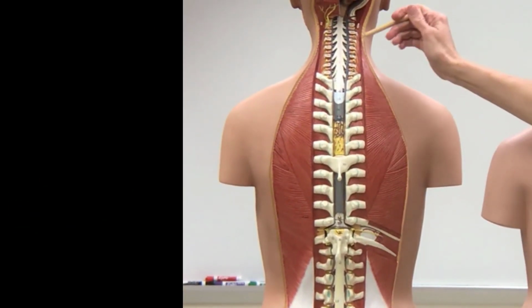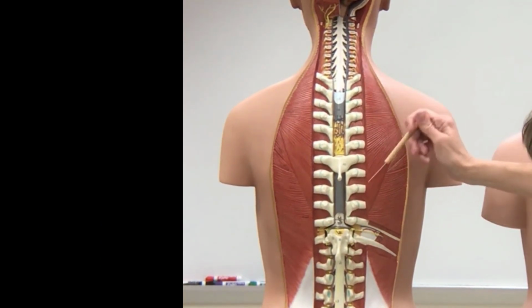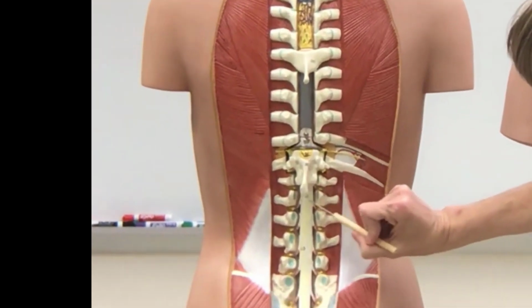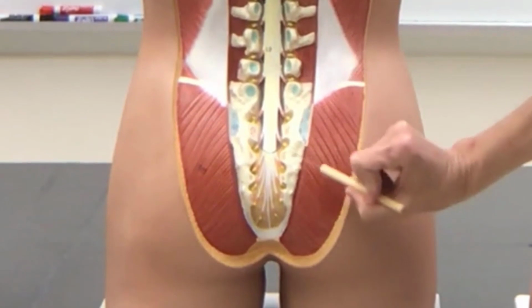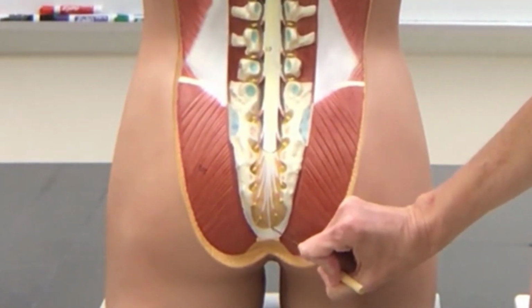Okay, so here, again, we can see the cervical enlargement. We really can't see the lumbar enlargement, but we can see a really pretty cauda equina. And here we can trace it down and see that one little piece, which is that filum terminale.